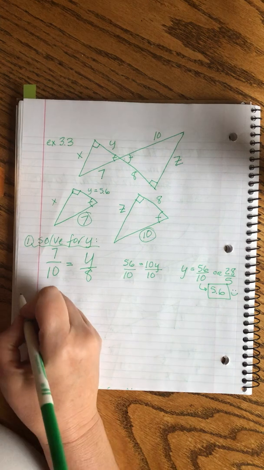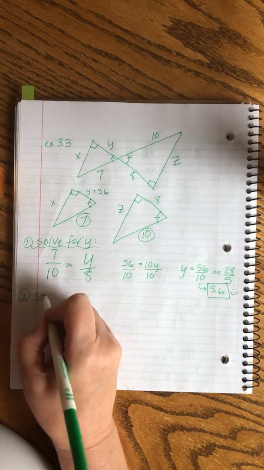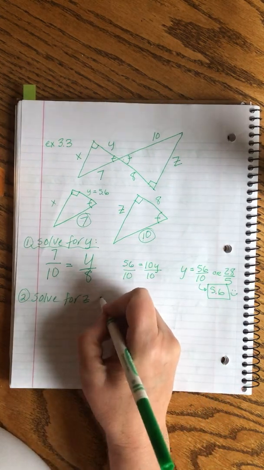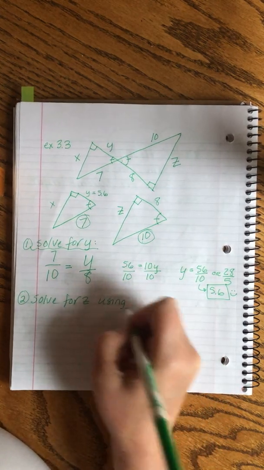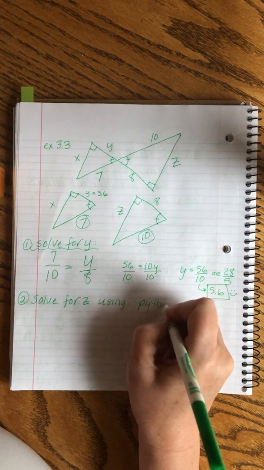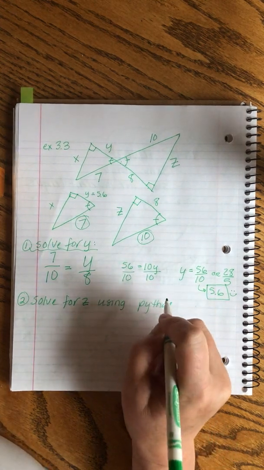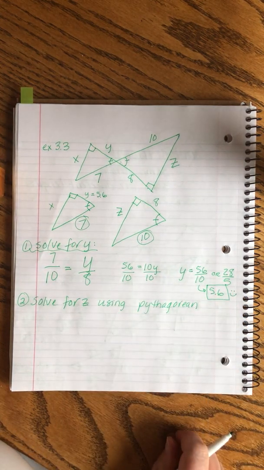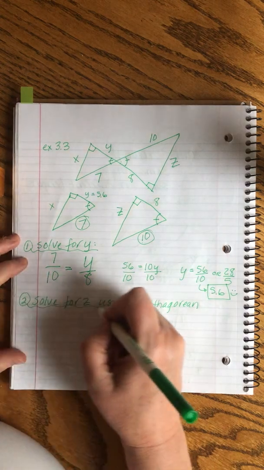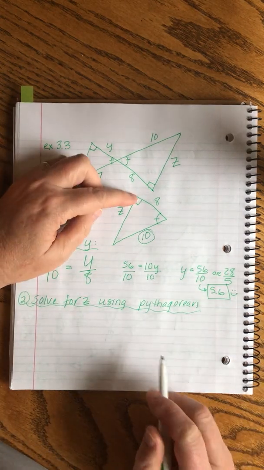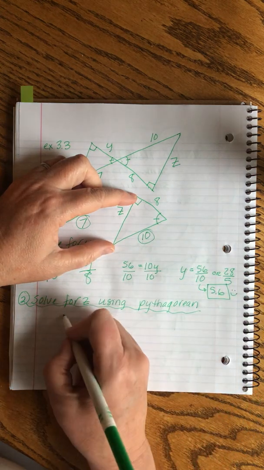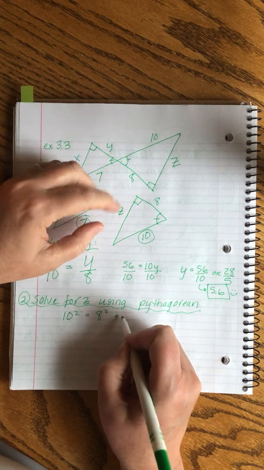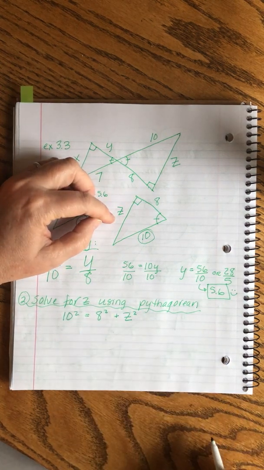So I'm going to solve for Z using Pythagorean. Does that make sense? So, this is the right angle, so this must be the hypotenuse. So I know that 10 squared equals 8 squared plus z squared.